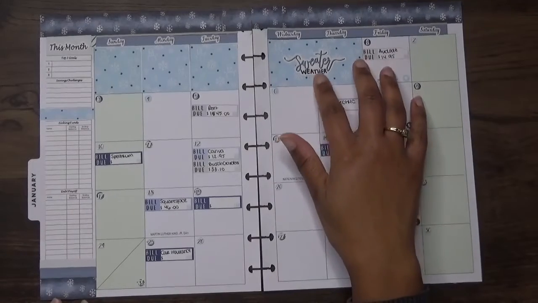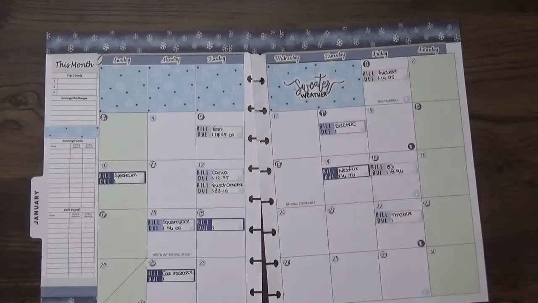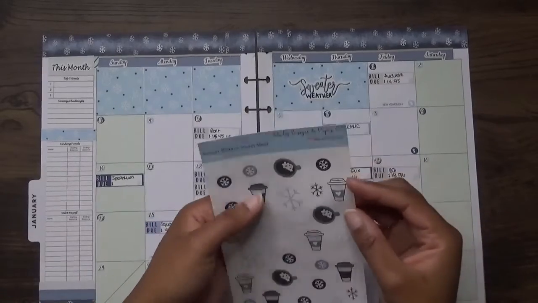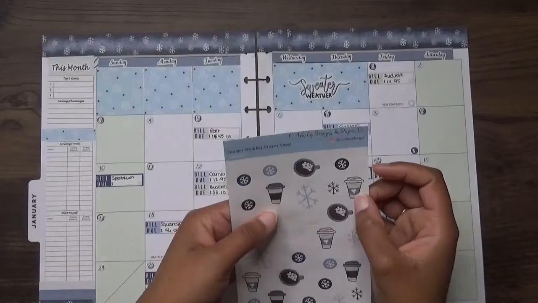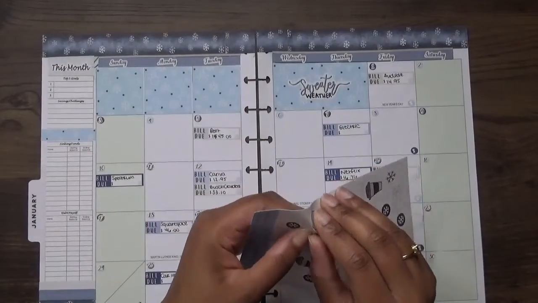So I ended up putting this sweater weather sticker right there because I thought that would look cute over top of those. And then I have these cute coffee cups, and I'm going to use one of the coffees with the heart on it.